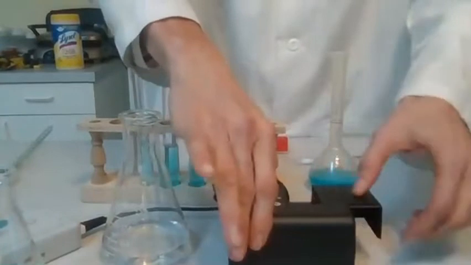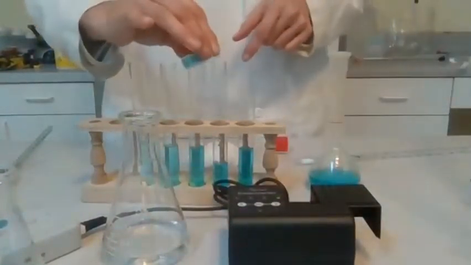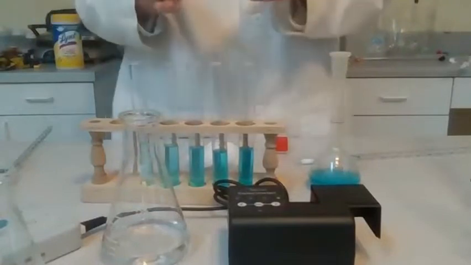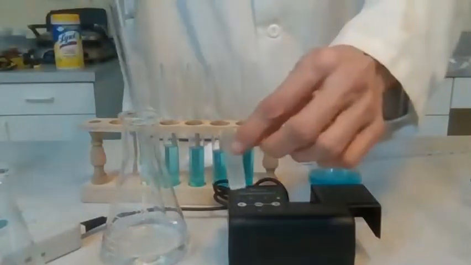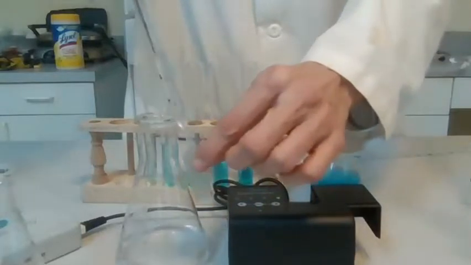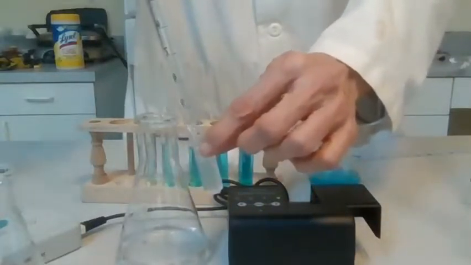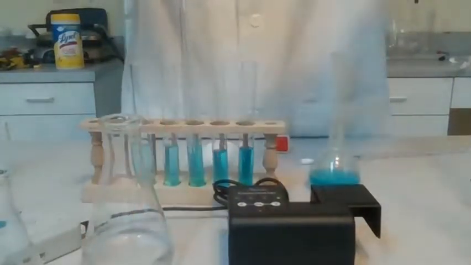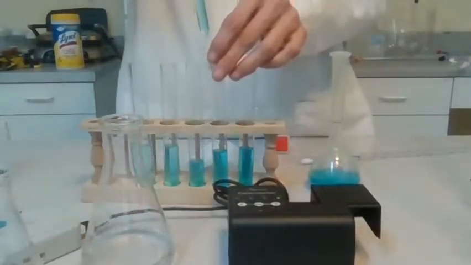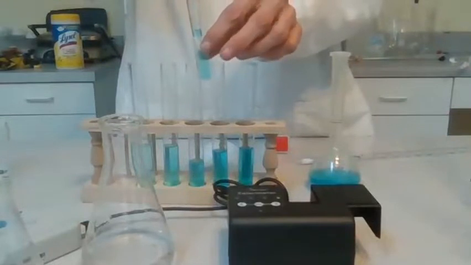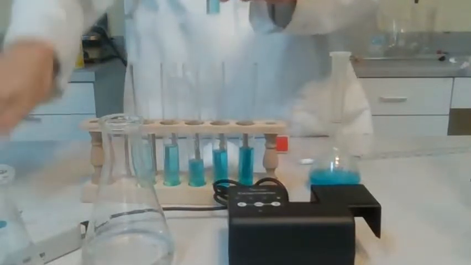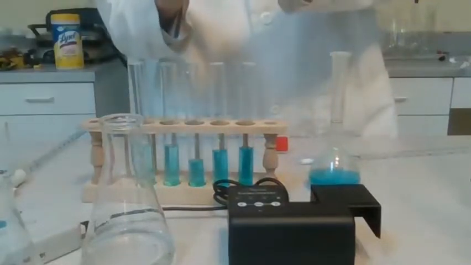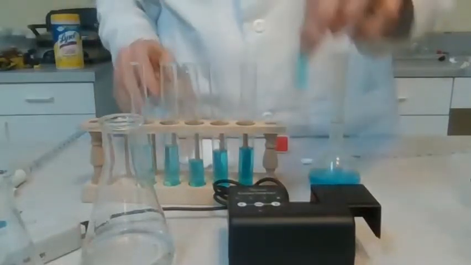Okay, so we're going to remove our 0.32 molar solution from the calorimeter. We're going to rinse with distilled water. And we're going to get our next solution, which is going to be 0.24 molar solution. This one was made by taking 6 milliliters of our stock solution and adding 4 milliliters of water. This is 0.24 molar solution. Place it in our calorimeter and get our next reading.